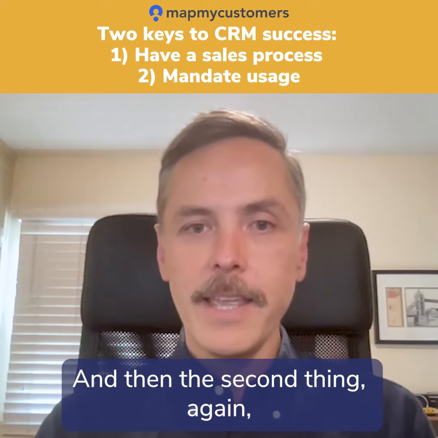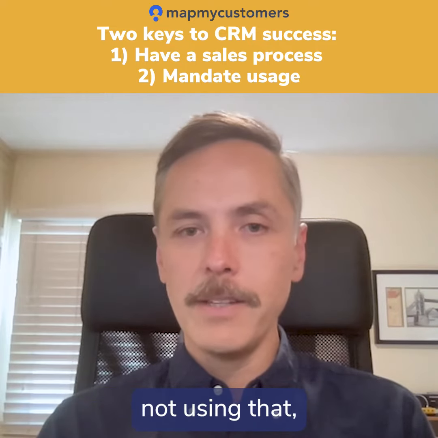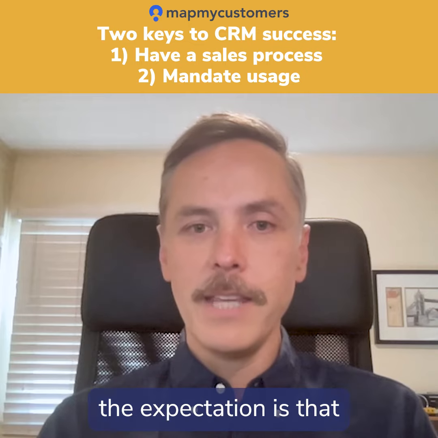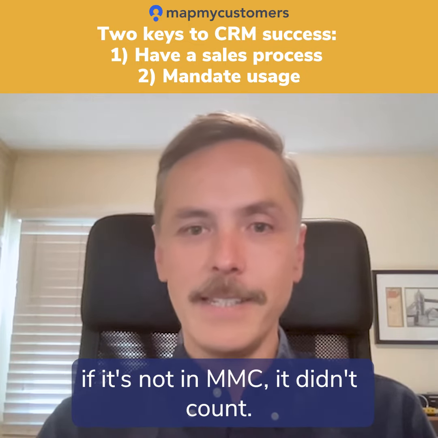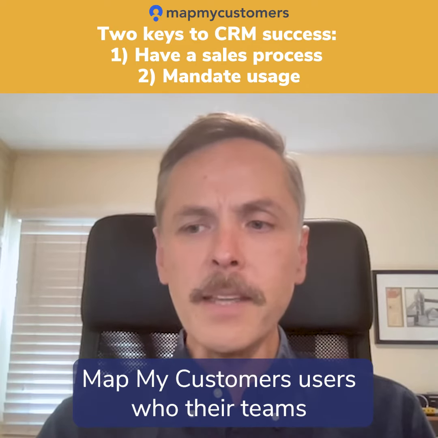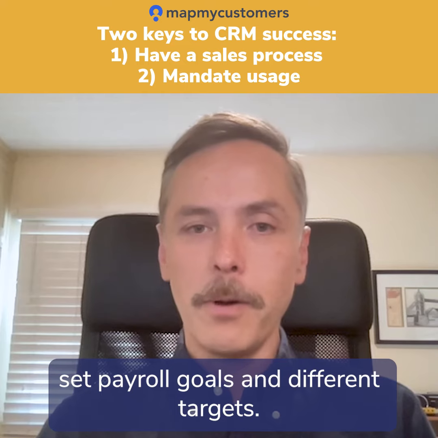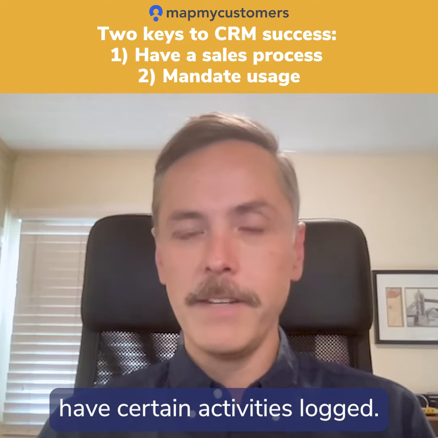And then the second thing, again, mandating usage. We've definitely seen some people be successful not using that, but that's really the key. Sometimes we hear people say, if it's not in MMC, it didn't count. So we actually have some Map My Customers users whose teams set payroll goals and different targets. So you need to have certain activities logged.